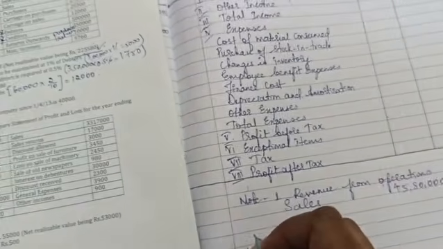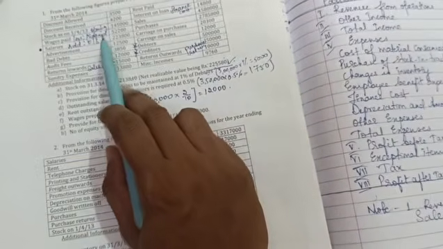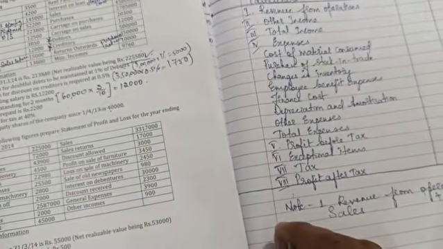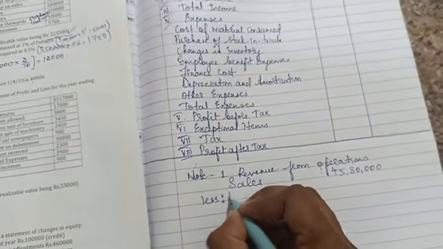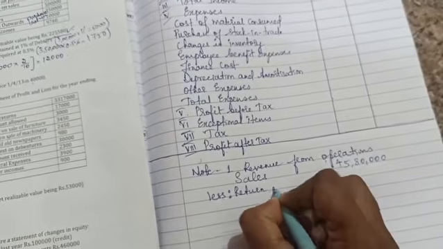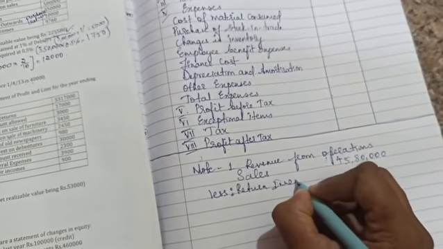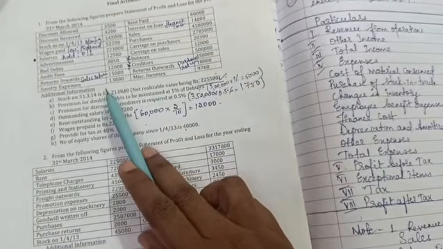Okay, and for sales we had sales return, right? So we will make it less return inwards, less return inwards. As I told you, return inwards is nothing but your sales return.